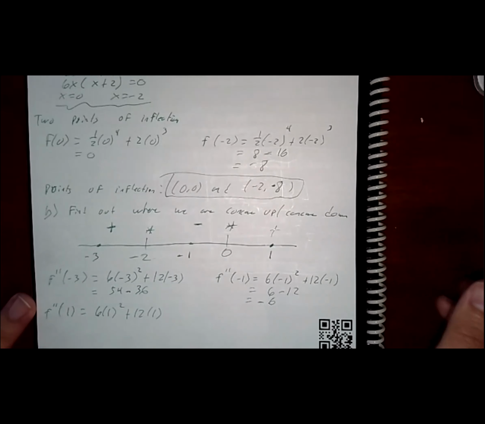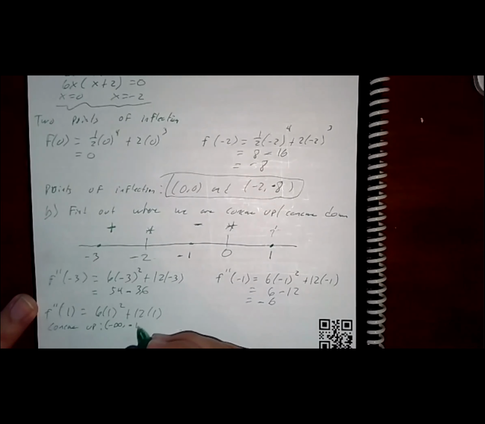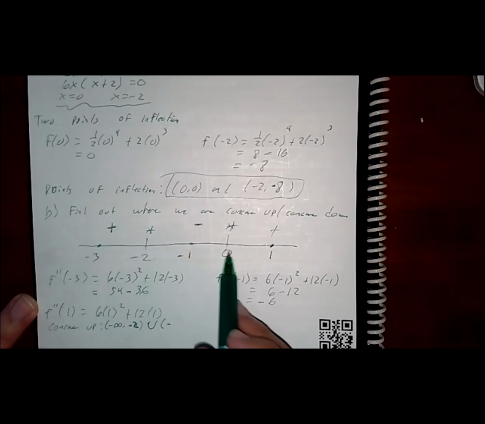So to answer the question, concave up, you would say this section and this section: -infinity all the way until -1, I'm sorry, -2, that's the inflection point, union -1, no, 0, sorry, till infinity.